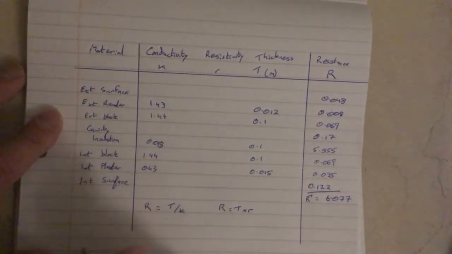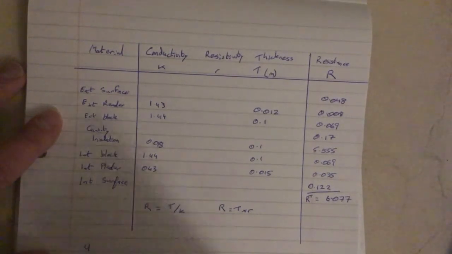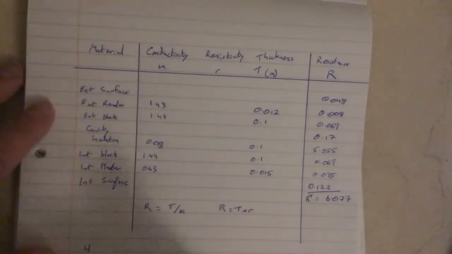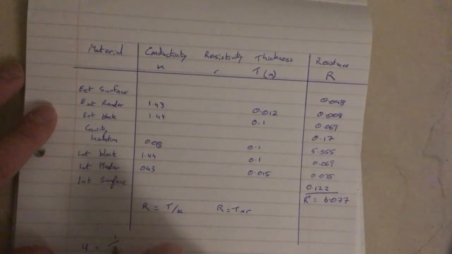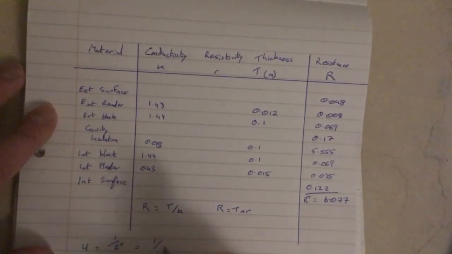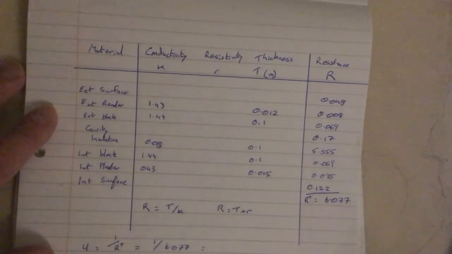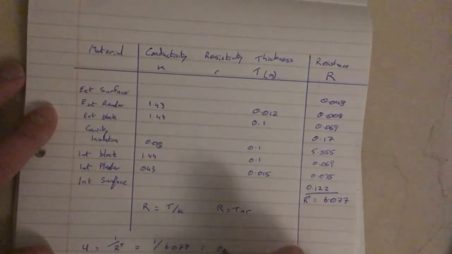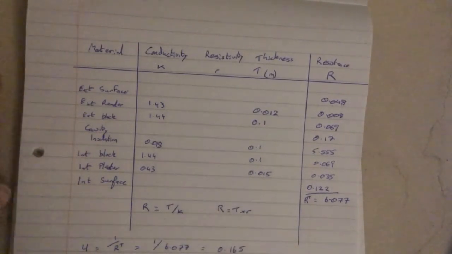Now to get my U value, your U value is 1 divided by my total resistance, which would be, in this case, 1 divided by 6.077, which for me gives me 0.165. I'm going 3 decimal places.